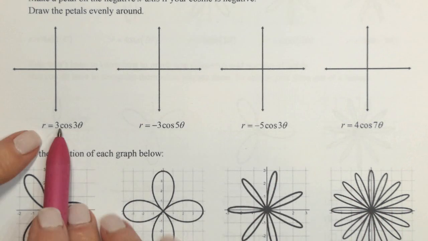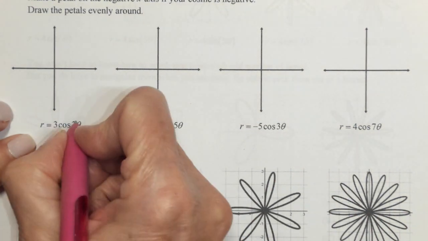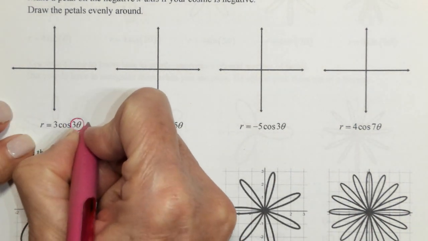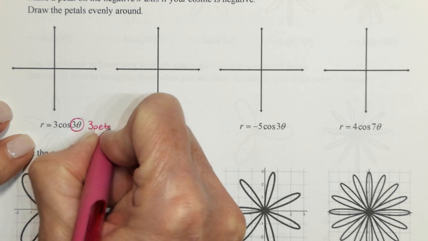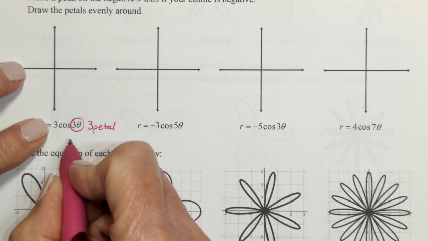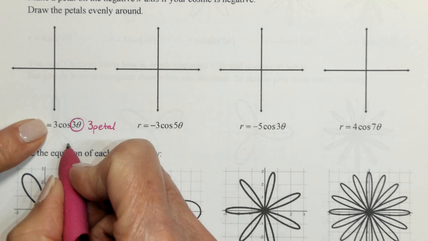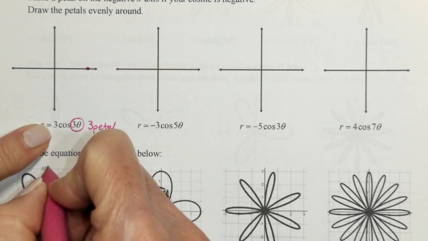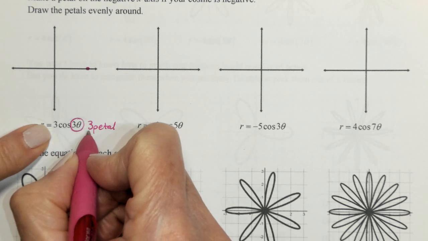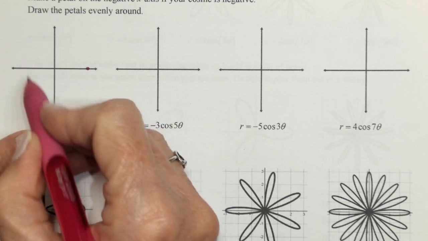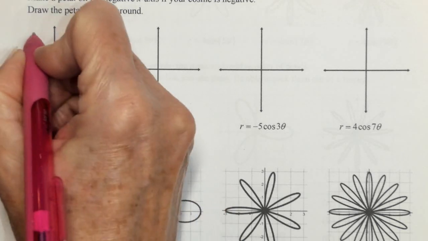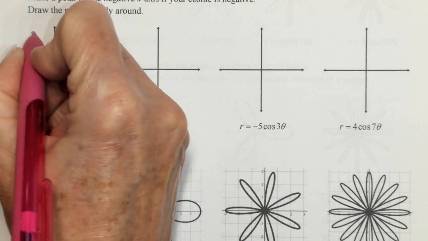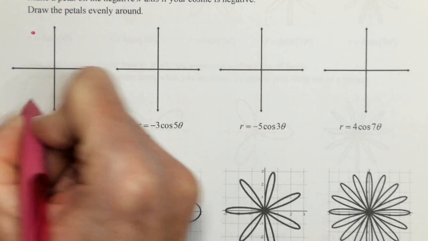So, 3 cosine 3 theta. 3 theta, so 3 petals. Each petal is of length 3. Lots of 3's going on. Positive cosine, positive x-axis. The 2 remaining petals are evenly distributed, so that would put a petal around here and around here.